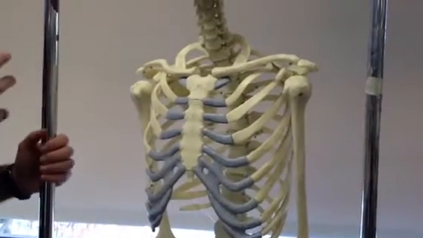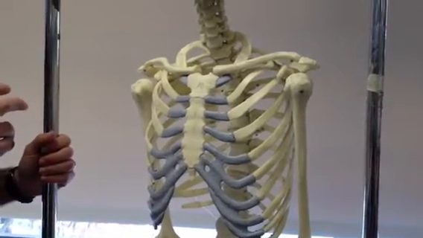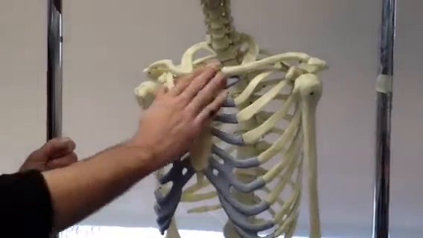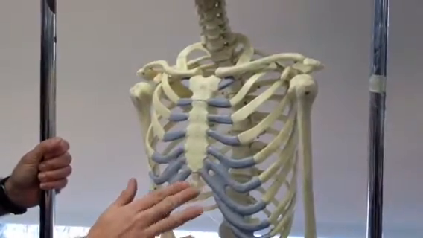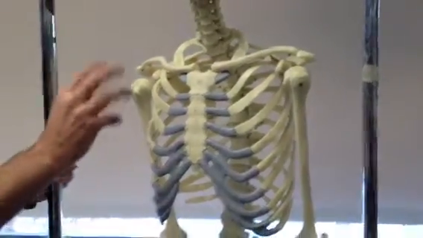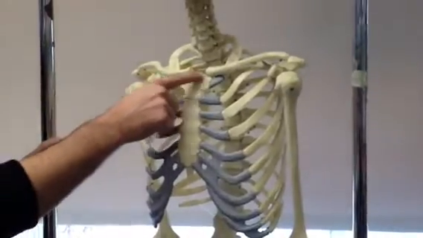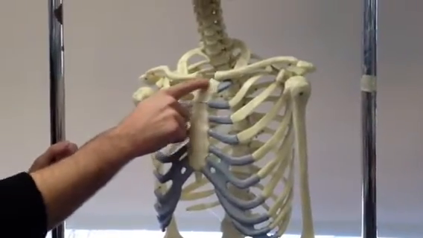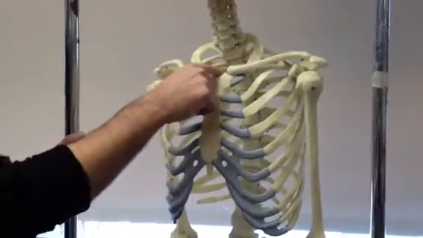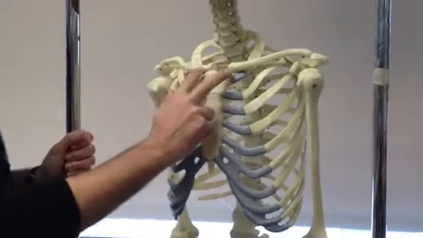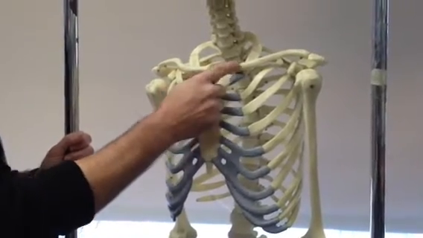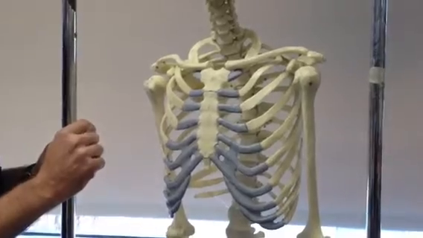We're now going to show a number of features that are a little easier to show on the skeleton. We're going to begin by looking at the sternum. We see on the sternum that we begin with the manubrium, which is this portion at the top of the sternum. The manubrium has the jugular notch in the middle, and the clavicular notches on either side that we can see receive the heads of the clavicle.